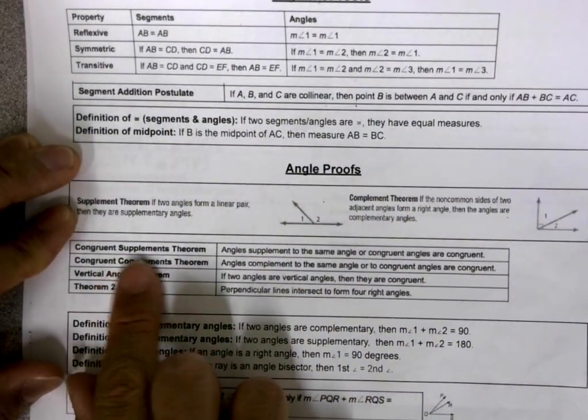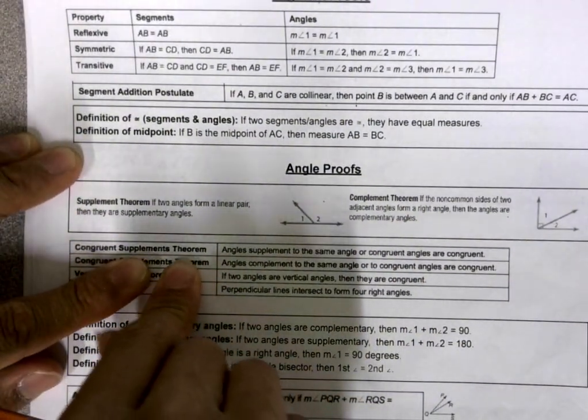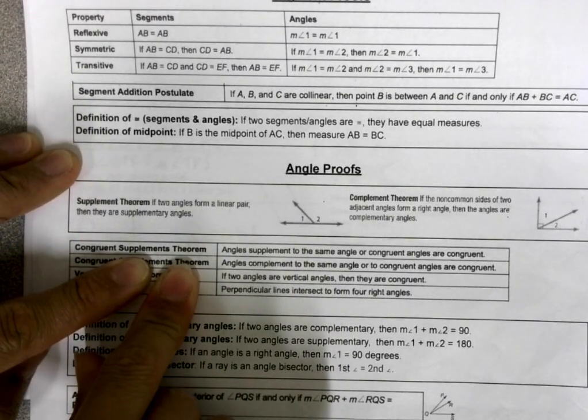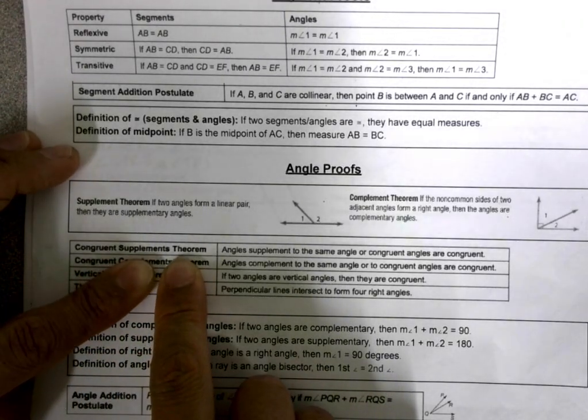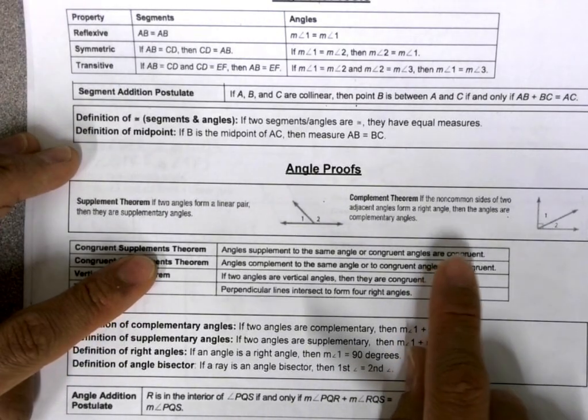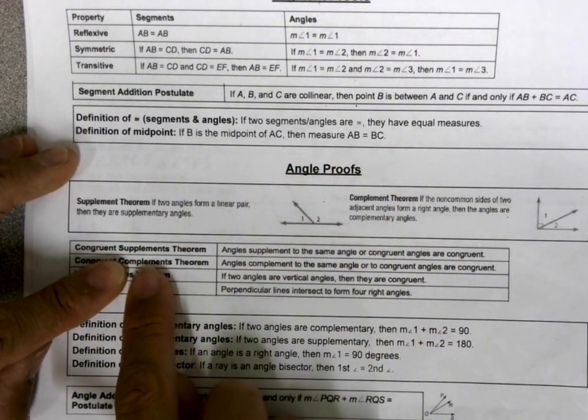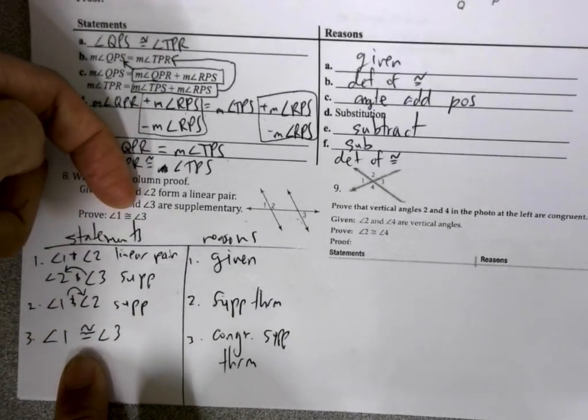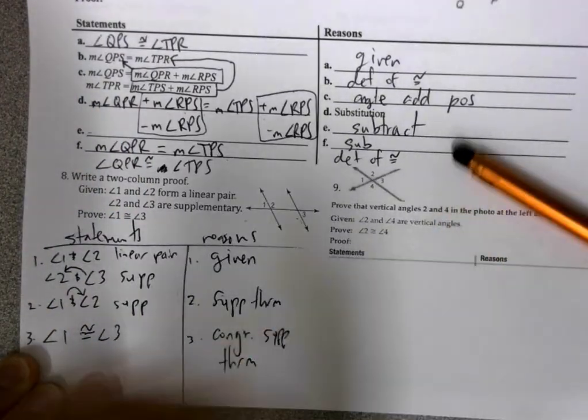So again, we're coming back over here. For the congruent subs theorem, we need to have two substatements, like we do. And if we do, then we're able to say that the two angles that are sup to the same angle are congruent. Reason is congruent subs theorem. And we are done because that is the proof statement. So a 3-step proof here.